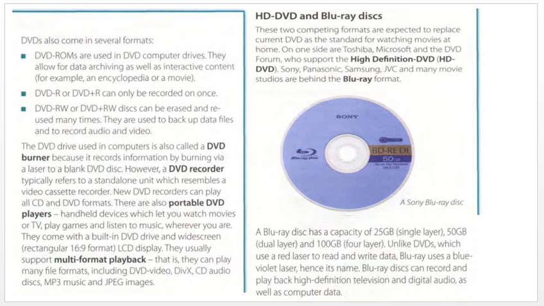That is, they can play many file formats including DVD videos, DivX, CD, audio disc, MP3 music, and JPG images. HD DVD and Blu-ray disc. These two competing formats are expected to replace current DVD as the standard for watching movies at home.